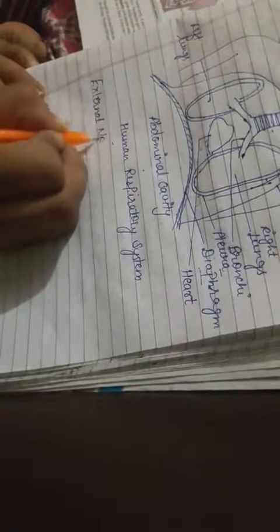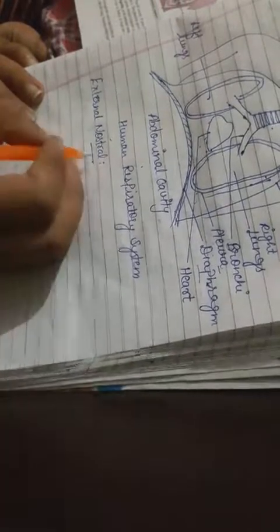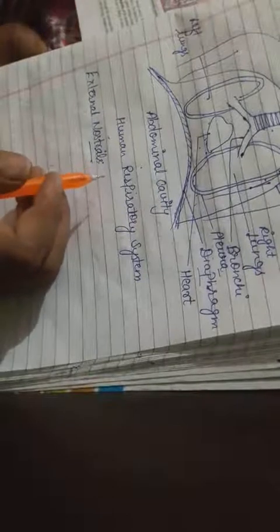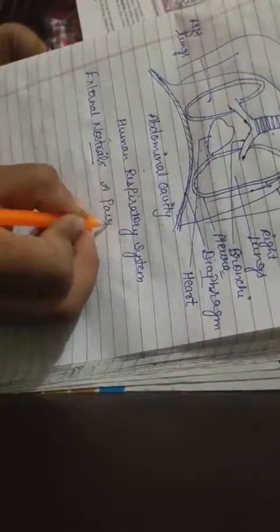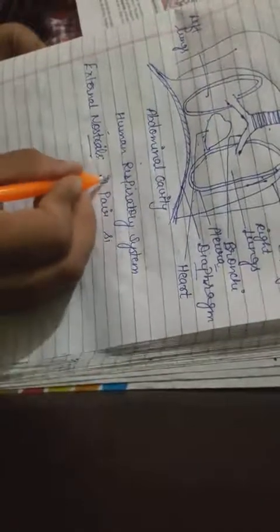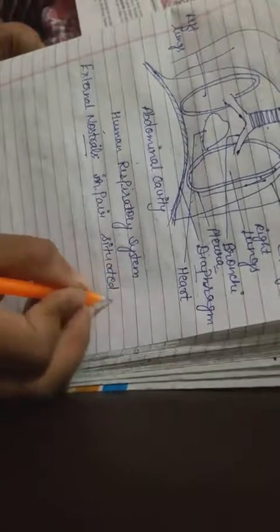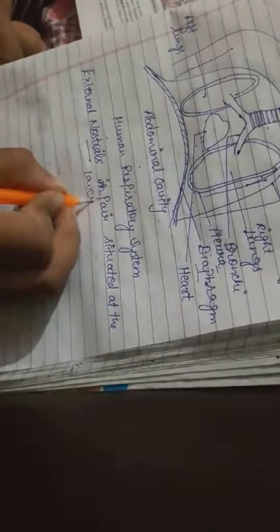First is external nostrils. The external nostrils are present in a pair situated at the lower end of the nose.